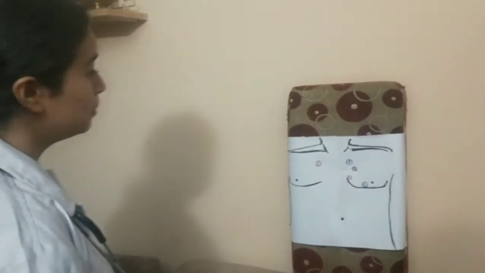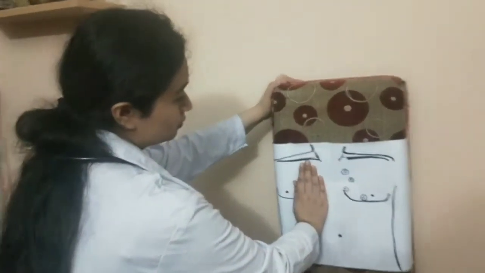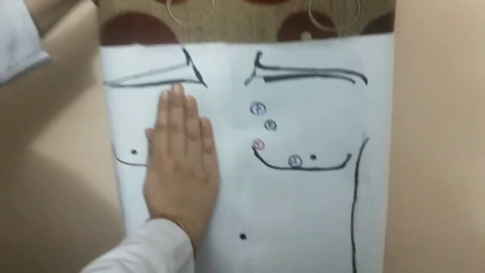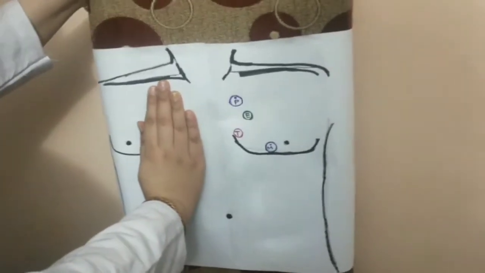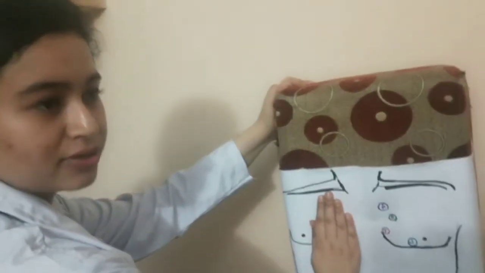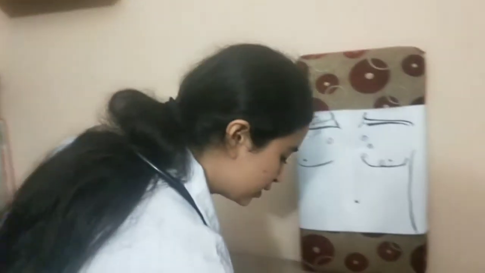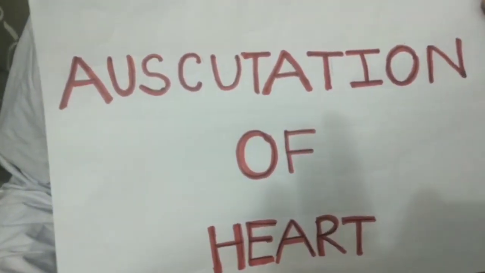Now let us locate systolic trembling. Place our hand vertically over the aorta, second intercostal area. Trembling is not felt in a healthy person, but in cases of pathology, the patient feels trembling, such as in cases of aortic valve stenosis. Now let us move to our third and last topic, that is auscultation of the heart.